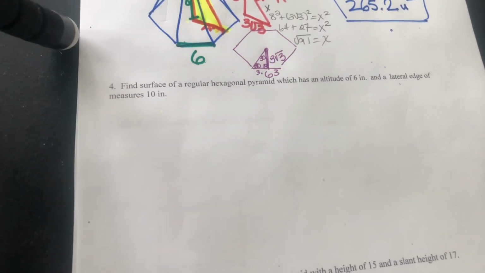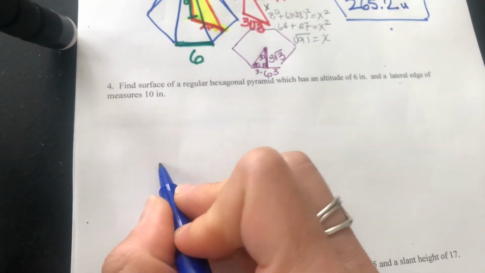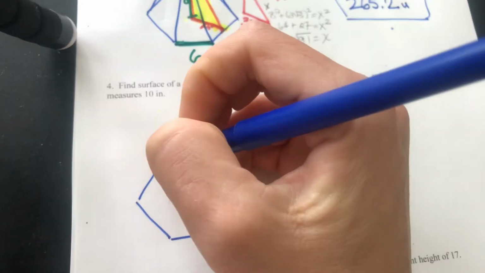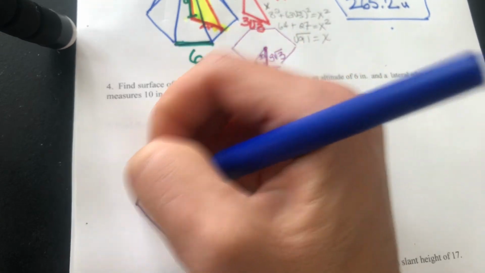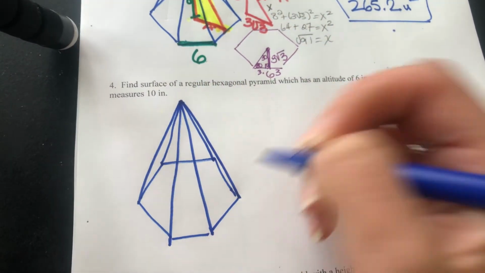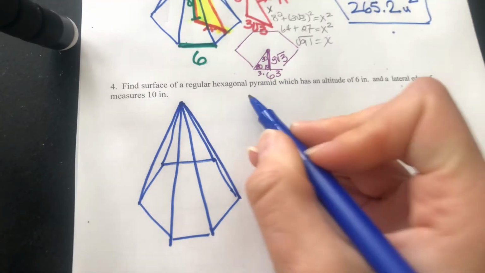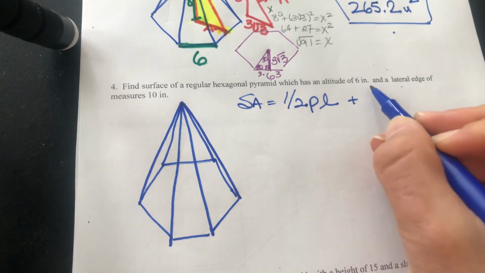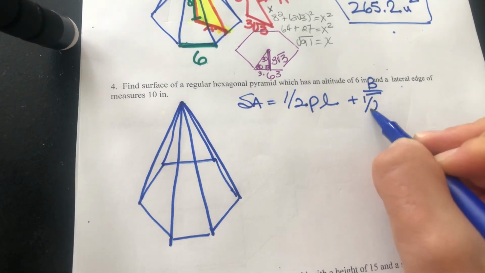So we're doing a regular hexagon again, but you're going to see how I'm going to change what measurement I give you and how that changes the problem. I know this might be long, but I'm trying to give you guys every scenario. Surface area, it's regular. Base, again, is a hexagon.